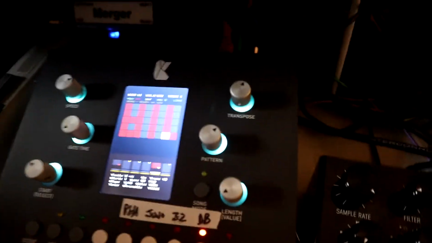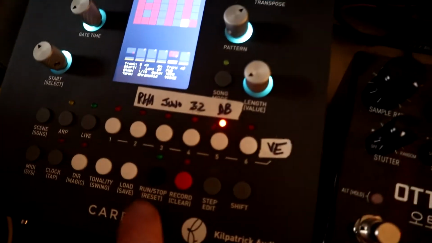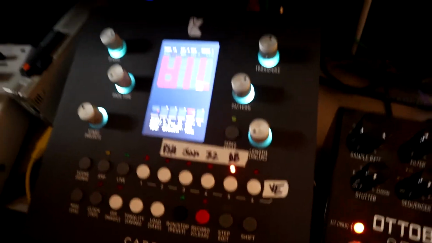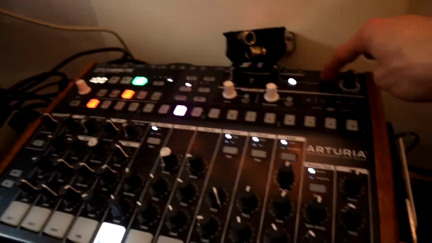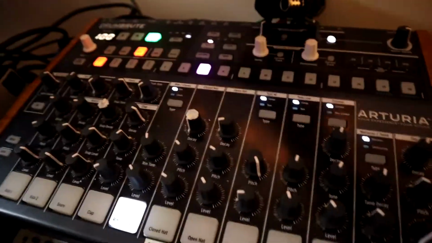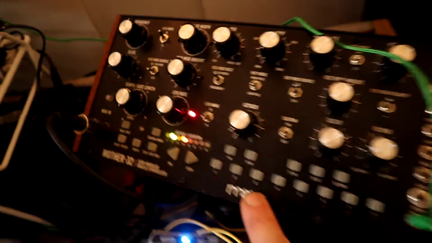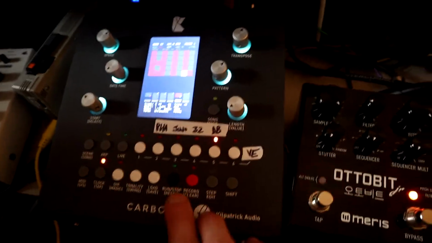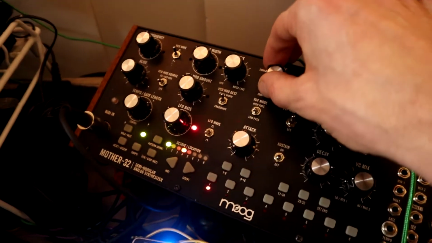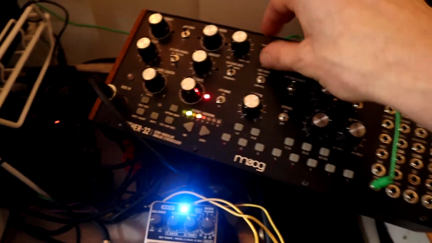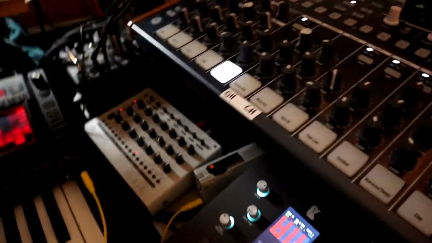And then here's the other thing. I have the Carbon sending a clock signal, the CV clock, to the Drumbrute. And then the Drumbrute sends the clock out to the Mother 32, which comes in on the tempo here. That's how everything gets synced up for the clock. Not a MIDI clock, but a CV clock from the Carbon. So I can just let that roll.